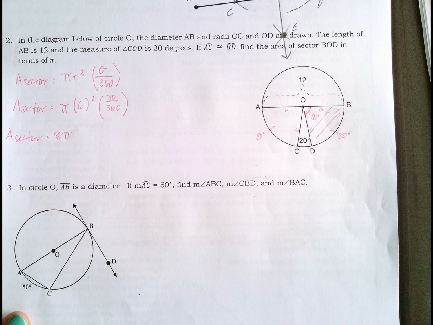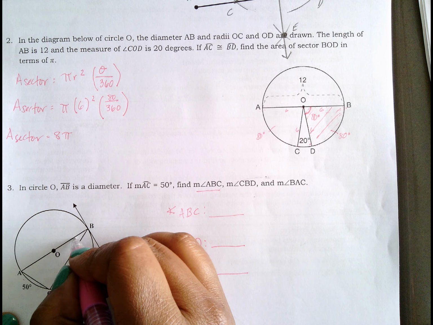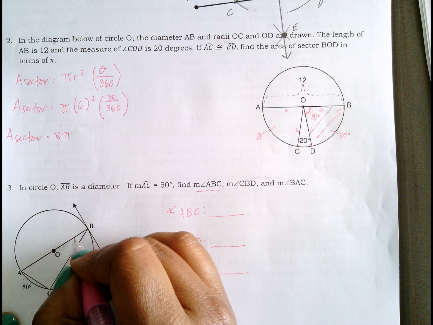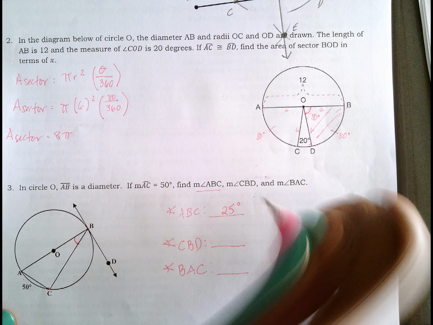Okay, so ABC, we have to find the measure of angle ABC. Now, if you look at ABC, it is an inscribed angle. So angle B is inscribed in the circle. How do you know that? It has a vertex on the circle, and its intercepted arc is right here. It intercepts this arc right here. So this is called an inscribed angle. An inscribed angle is always half the measure of its intercepted arc, which is 25 degrees.